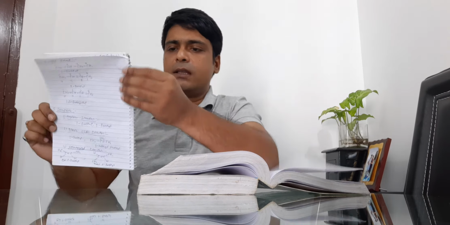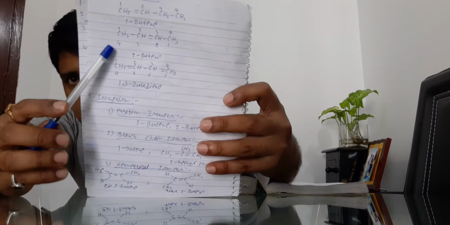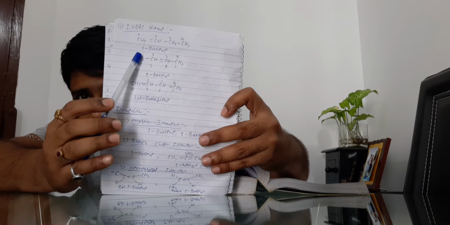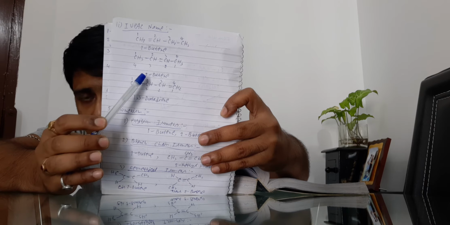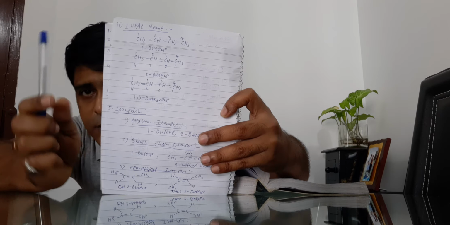In the case of the IUPAC name, hopefully you have already studied it. In the case of alpha butylene, it is named 1-butene, and in the case of beta butylene, it is named 2-butene. Okay, 1-butene and 2-butene. It is the IUPAC name.